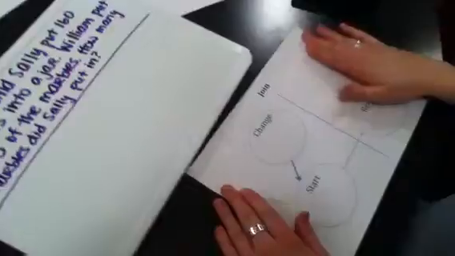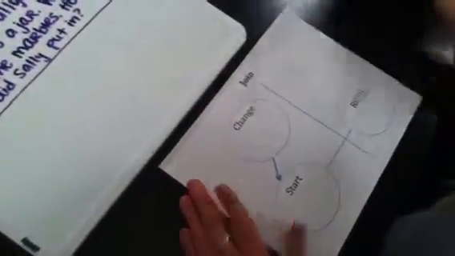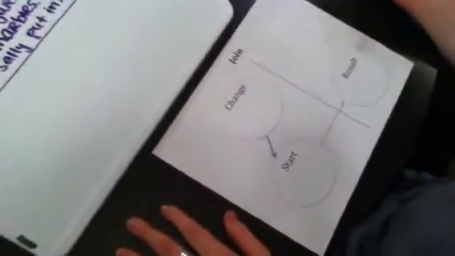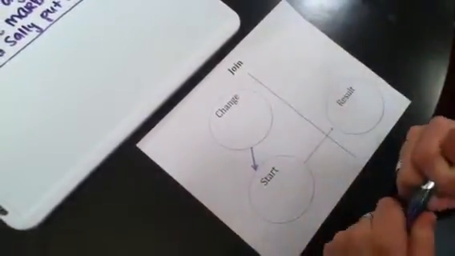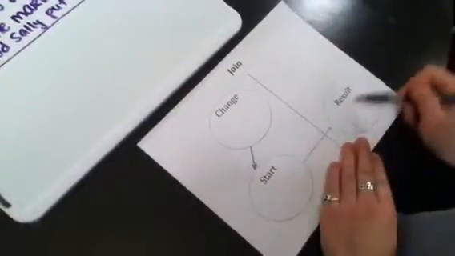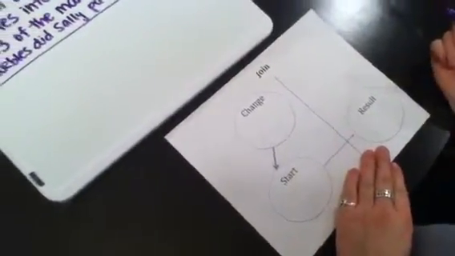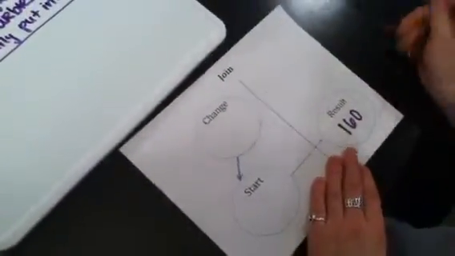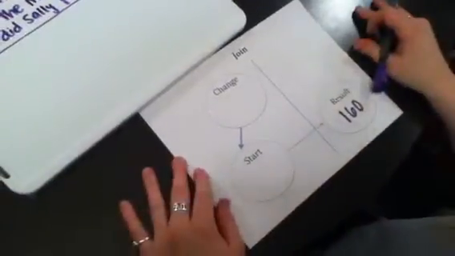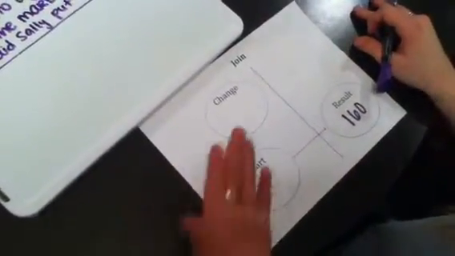So this is a chart that we can look at to help us solve our problem. This chart is also a great visual to use with your students just so they can get an outline of the problem and it'll really break it down for them. So first we're going to start off with our result. We know that in the end we end up with 160 marbles. That's our total. But how many do we start with?